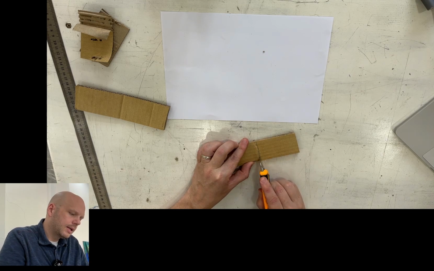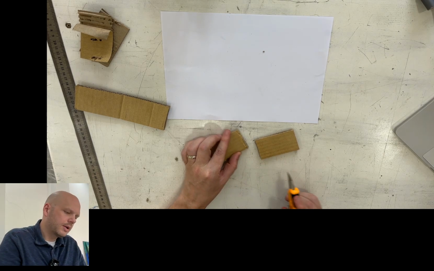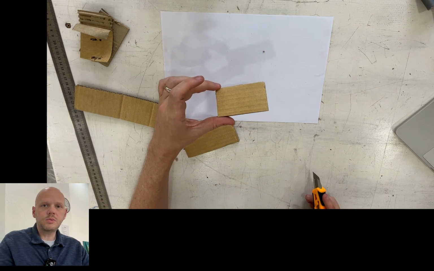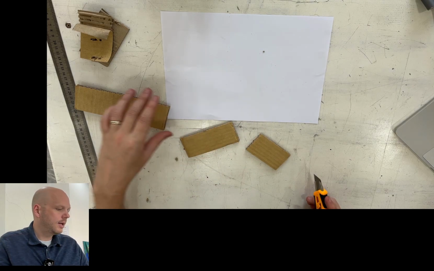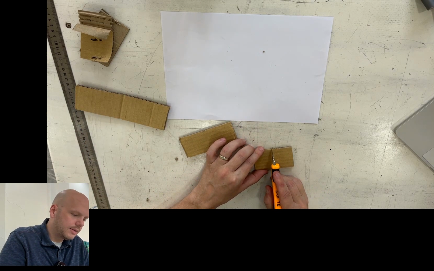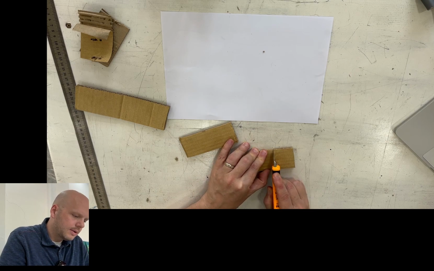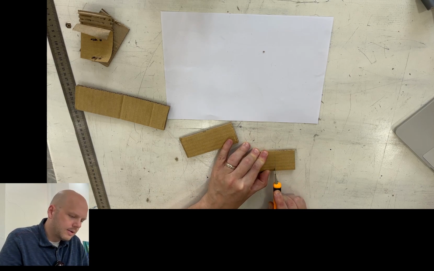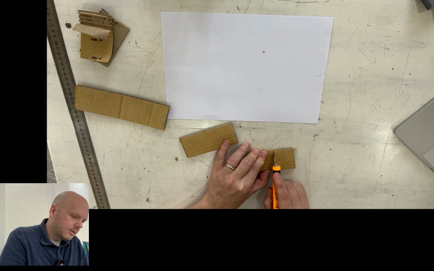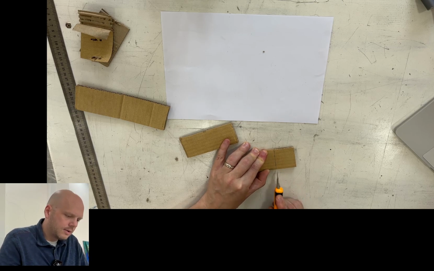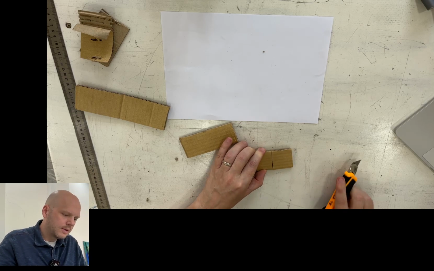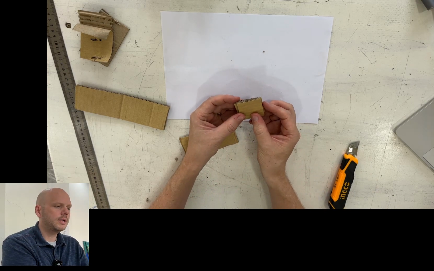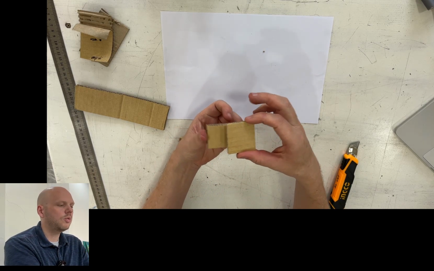take a piece of cardboard that is oriented this way and another piece, let me cut this real quick, oriented this direction. So we alternate.